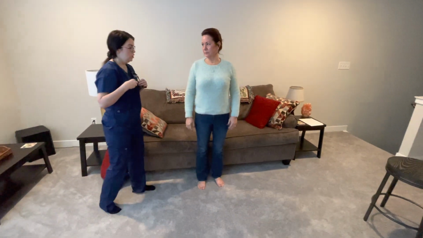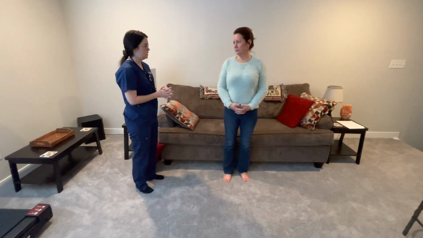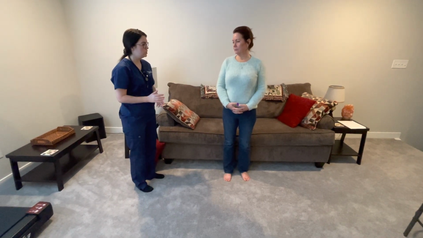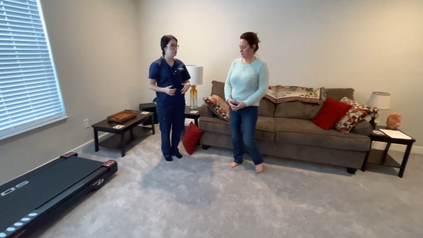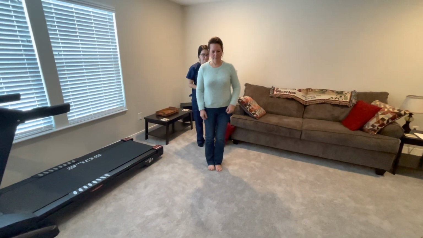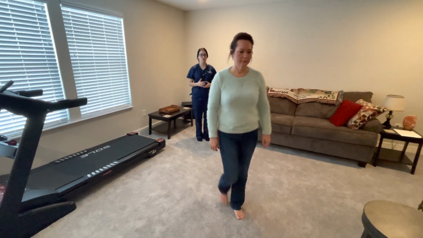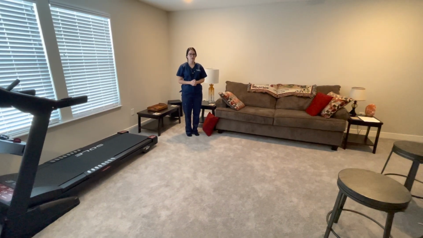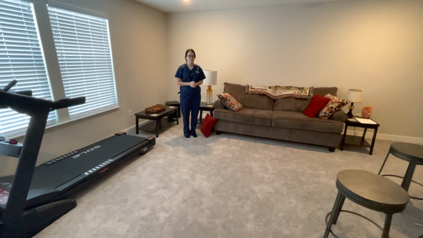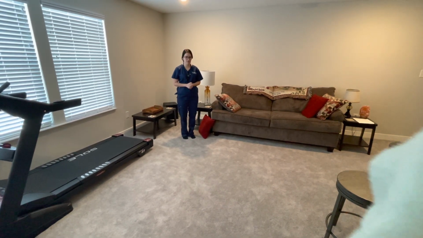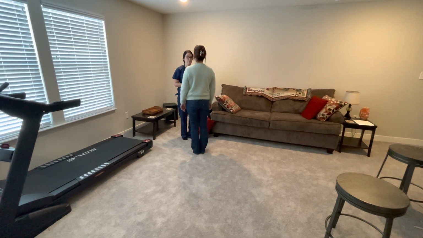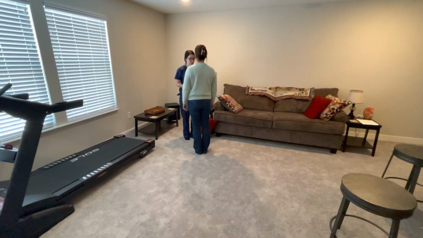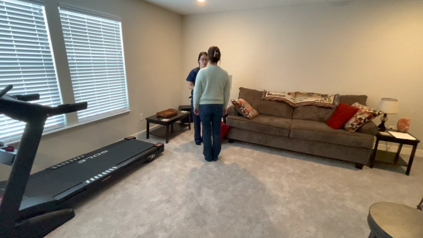Okay, great. So for the next assessment, it is the musculoskeletal assessment. So I'm going to be assessing your gait first. So if you could just walk over in that direction and then walk back towards me just normally. Okay, so arms are swinging at her side, head is looking forward, doesn't appear as if she's limping or shuffling in any way, joints appear to be symmetrical, and extremity length is appropriate for your age.